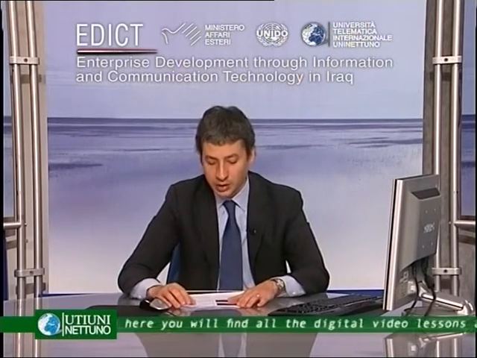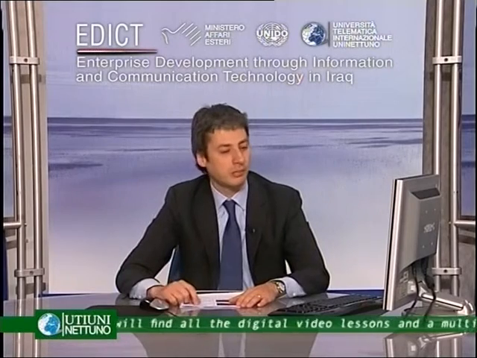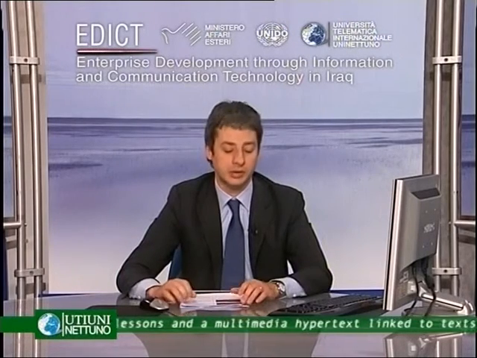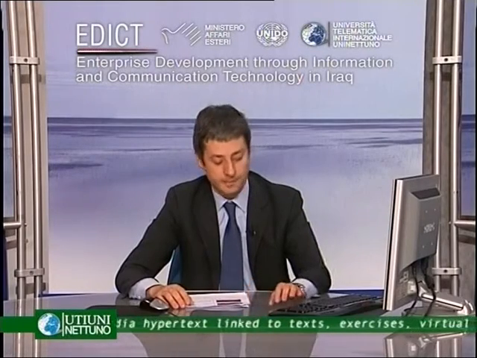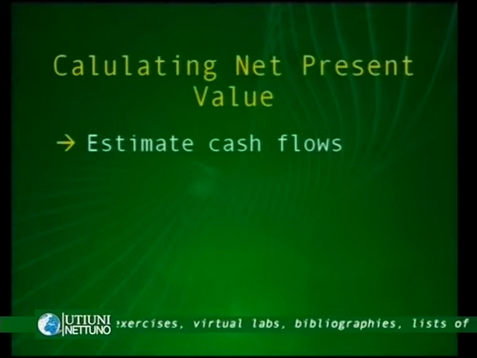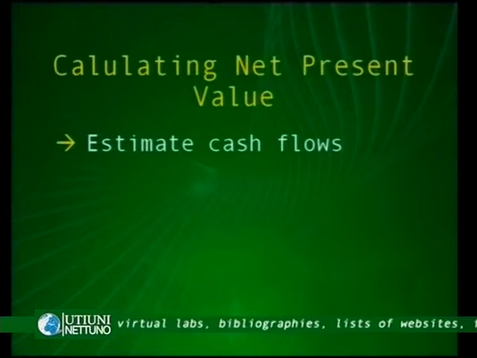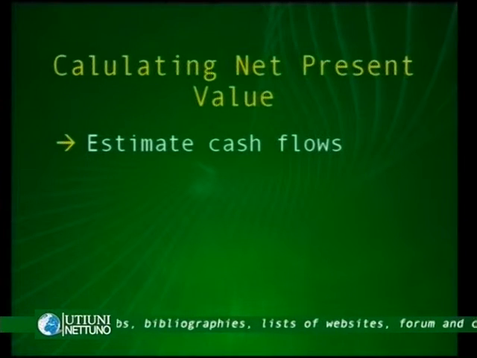But so far, the net present value is the clearest, most correct, and most often used indicator for a project value. So we see that calculating net present value involves 3 different steps. The first step is to estimate the cash flows.